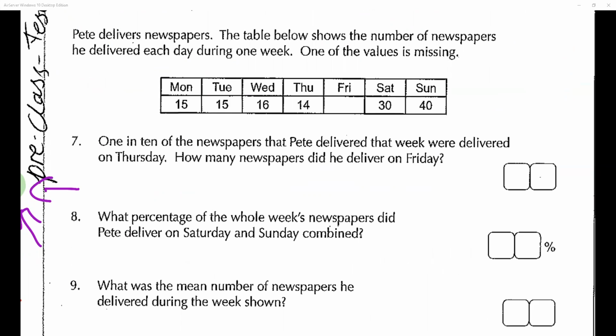Pete delivers newspapers. The table below shows the number of newspapers he delivered each day during 1 week. One of the values is missing. So what you do is, I think you add up all of the numbers. So 15 add 15 add 16 add 14 add 30 add 40. That gives you 130.